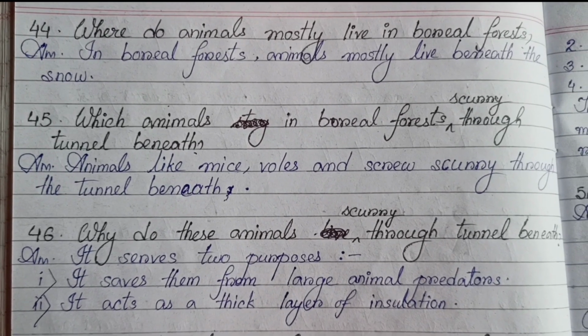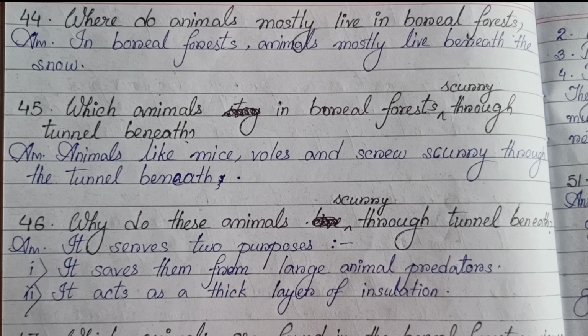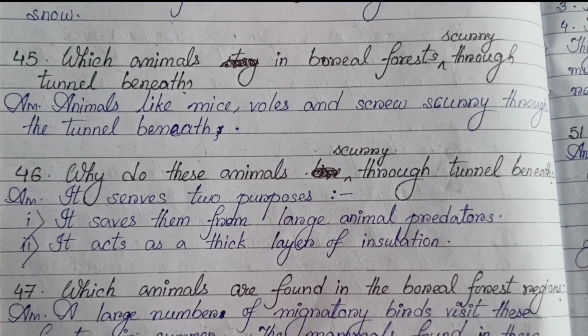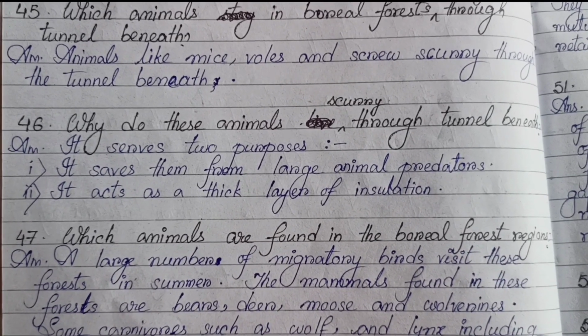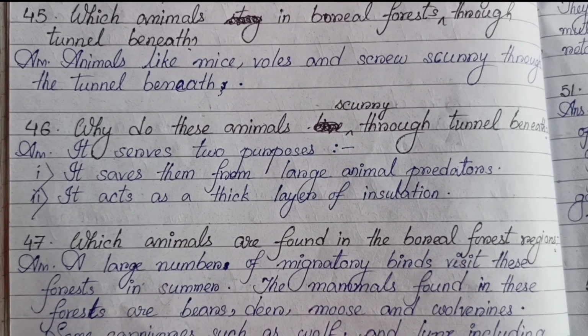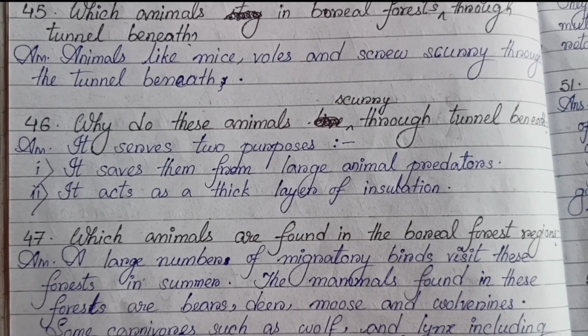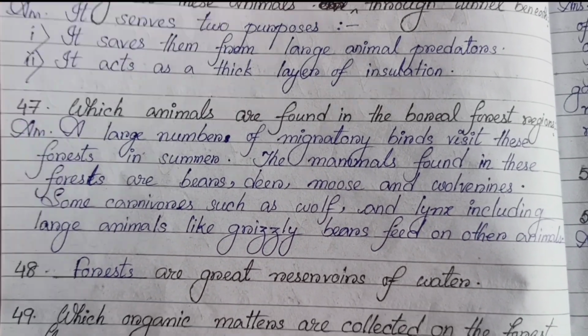45. Which animals in boreal forest scurry through tunnels beneath? Animals like mice, voles, and shrews scurry through the tunnels beneath. 46. Why do these animals scurry through tunnels beneath? It serves two purposes. It saves them from large animal predators. It acts as a thick layer of insulation.